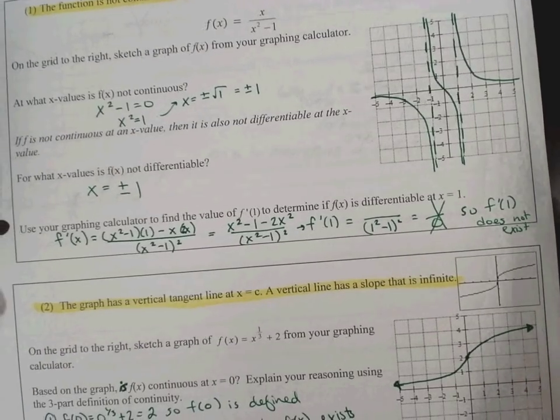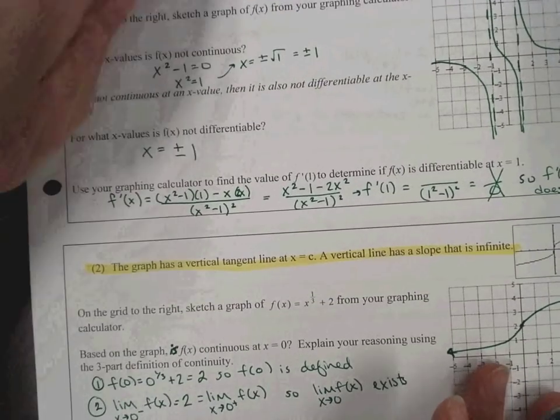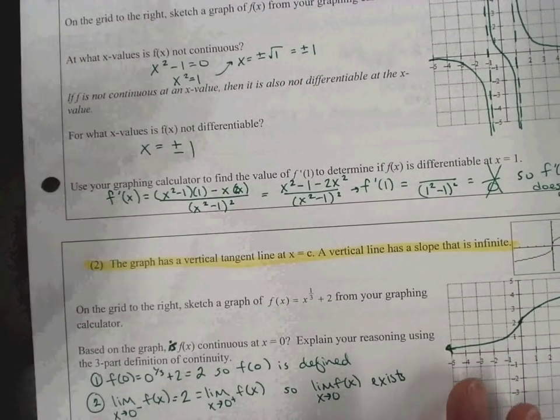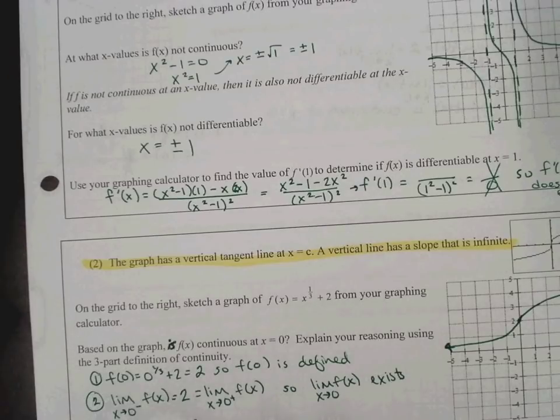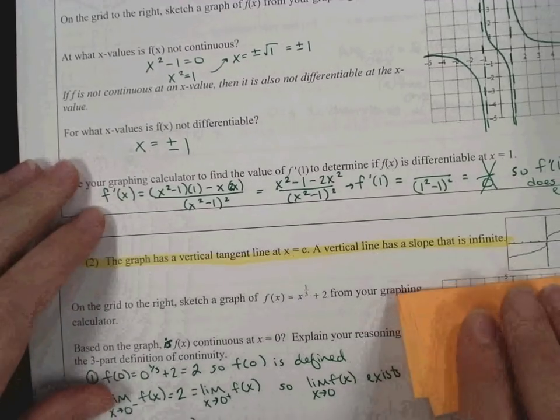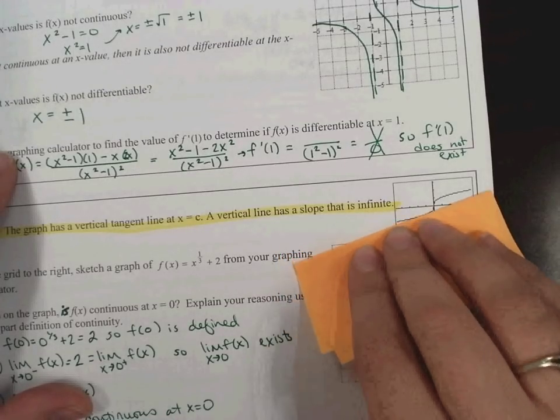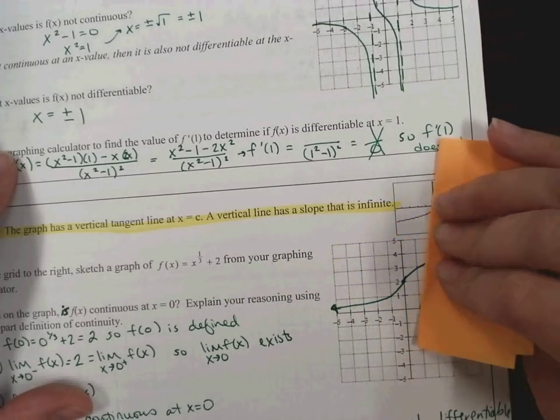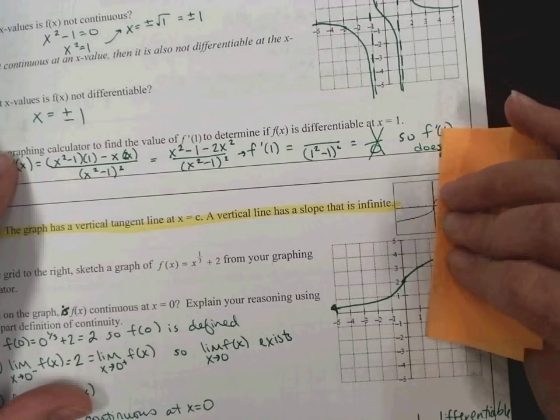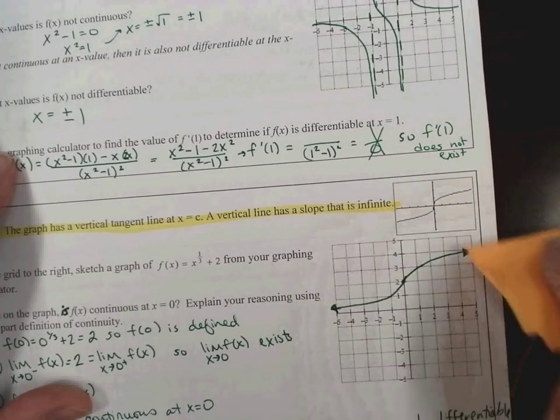The second reason that a function may not be differentiable at a point is if the function has a vertical tangent line at a particular x value. So if this is my tangent line, I have to get vertical here before I can switch from curving up to curving down.